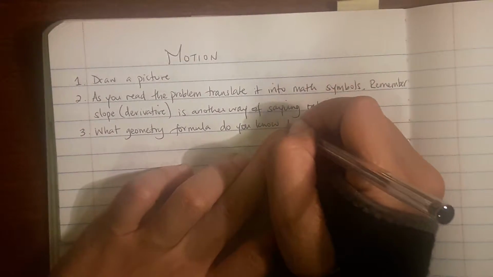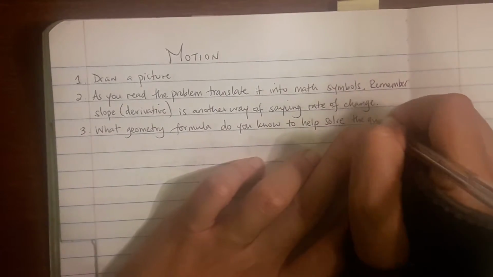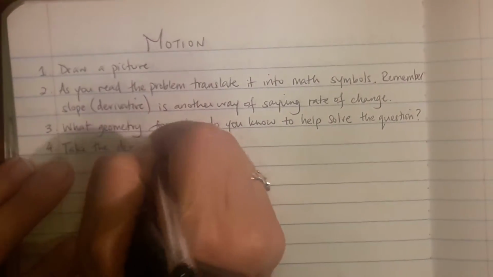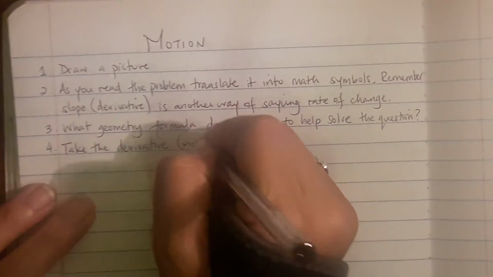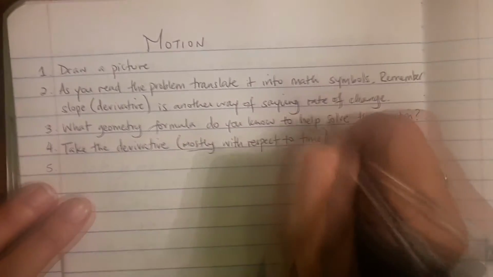This is a listening check. Color the sentence that says on 2, slope, derivative is another way of saying rate of change. Number 4, take the derivative of that formula, and it's mostly with respect to time, or it's the variable in the formula. So sometimes it's with respect to time, and other times it's the variable in the formula.